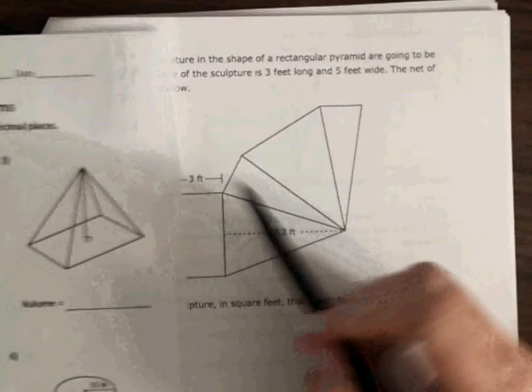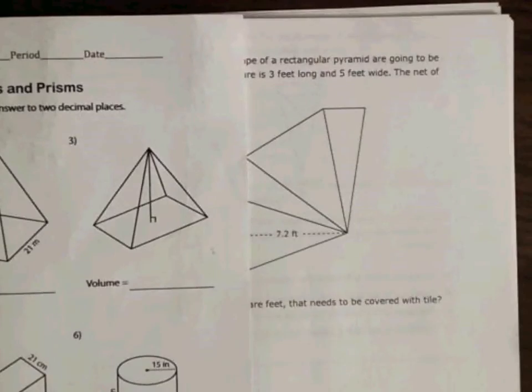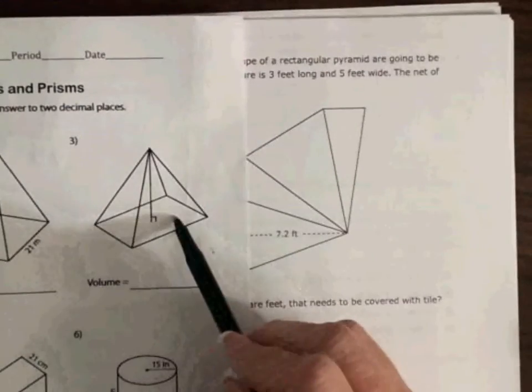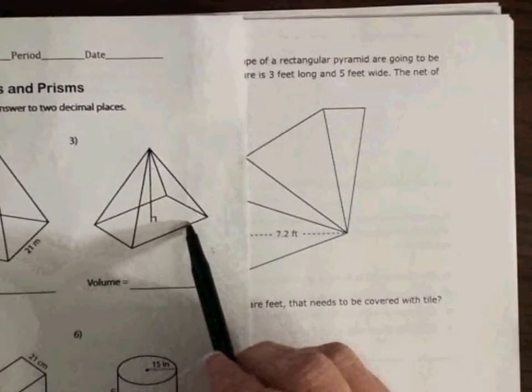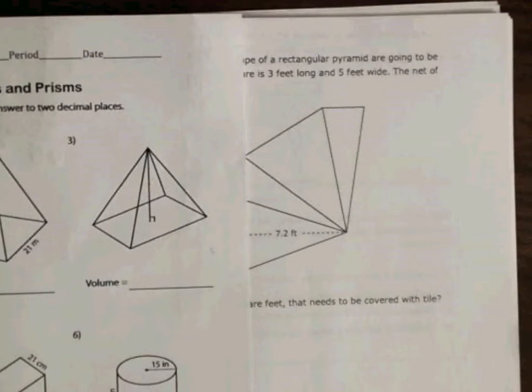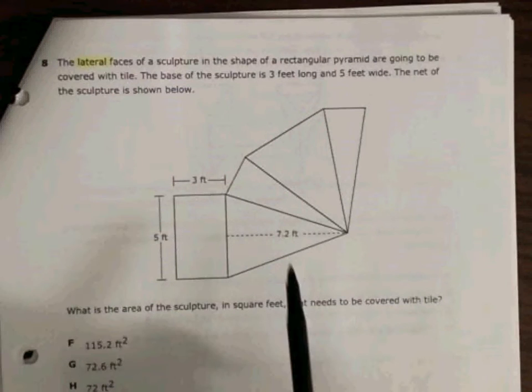So lateral faces mean the faces that are, let's look at this. This is a net of a pyramid, and the lateral faces are the ones that go up, excluding the base. So we do not want to include the base. We just want the lateral ones that go up and down. So looking at it, the heights are the same.